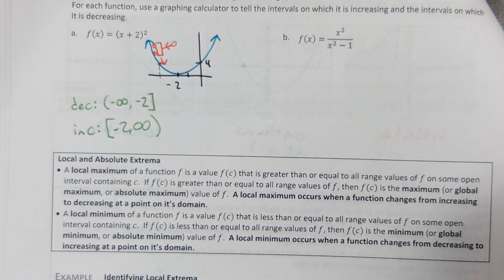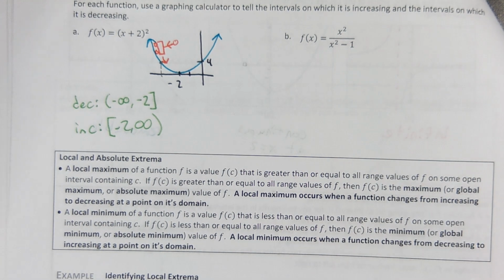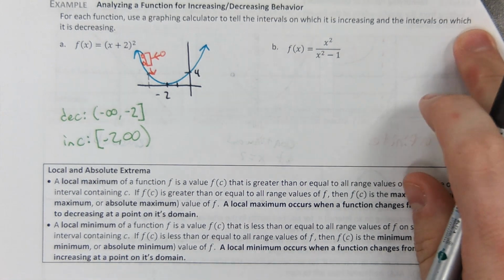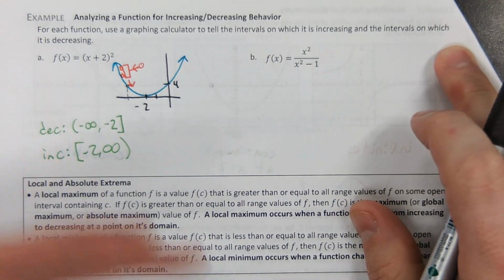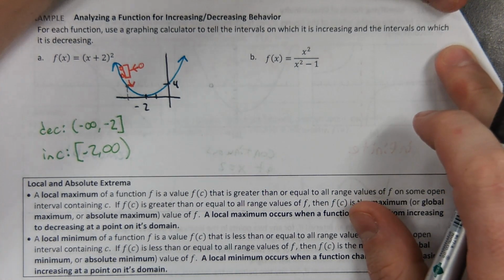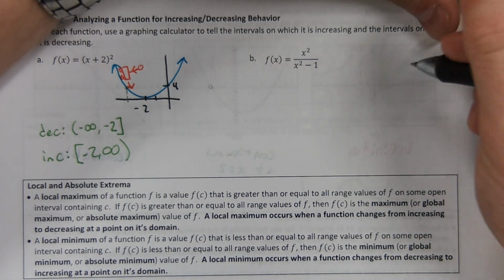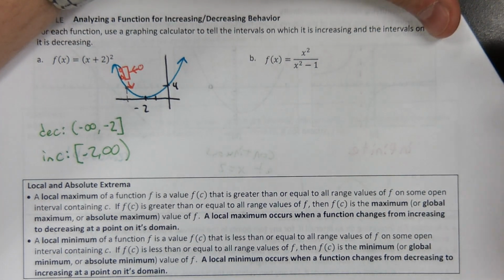Okay. Questions on that? Are you ready to go for another example? Let's go. Okay. I'm going to hyper-exaggerate this graph just because it makes it easier to see what's going on, and then I will put it on a graphing calculator. Later in the year, we'll graph these without a graphing calculator.